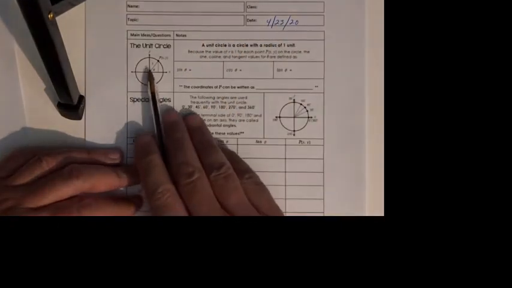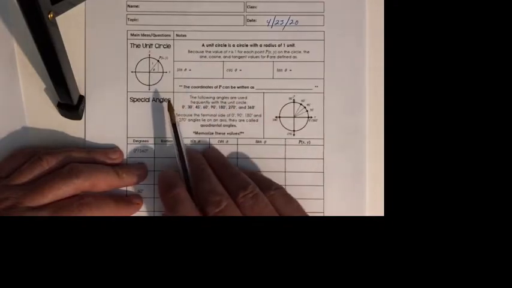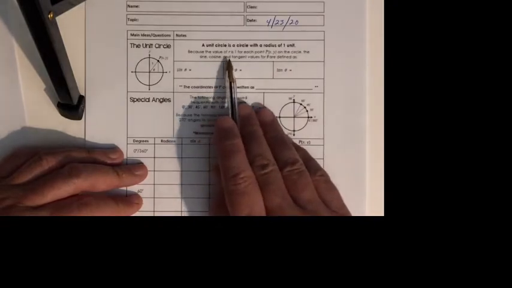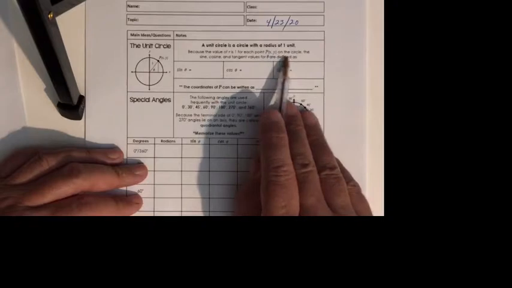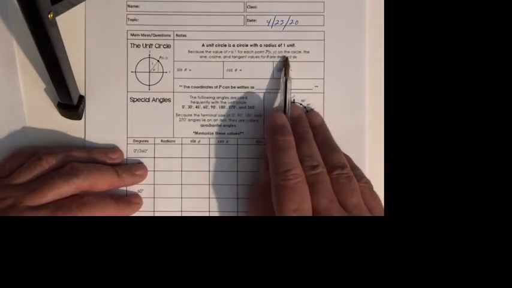First, today's date is 4/23/20. Okay, and remember that the unit circle, here's the unit circle, the radius is 1. And look what it says. A unit circle is a circle with a radius of 1 unit. That's very important because the value of r is 1. That means the radius is equal to 1 for each point P, notice x comma y on the circle. So every point on the circle is a point x, y on the circle.